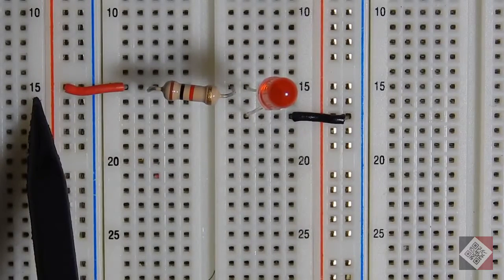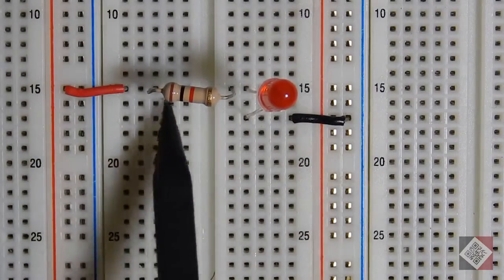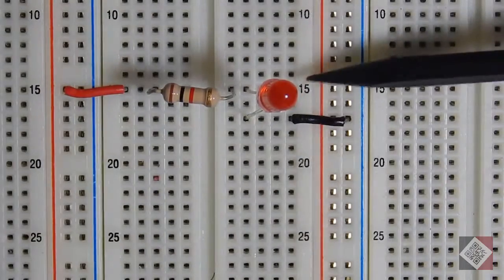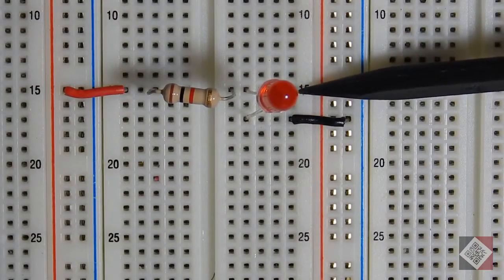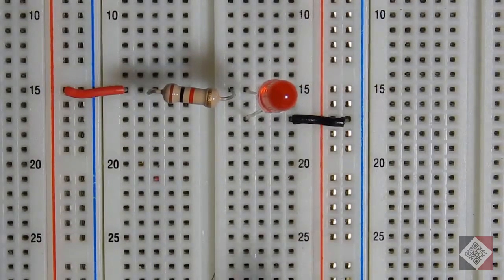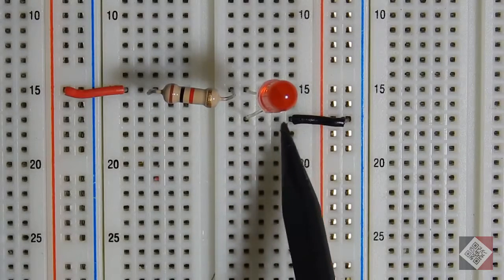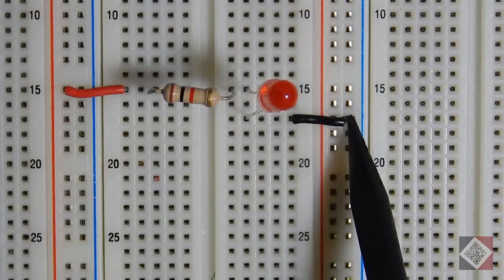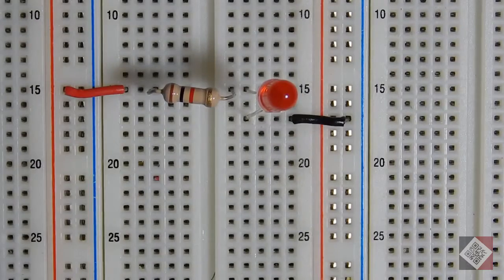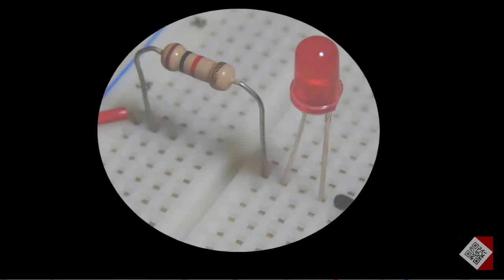As you can see, these components are inserted on row 15. The negative lead and the ground wire are on row 17. If the ground wire and the positive and negative leads of the LED are lined up on the same row, it would not light up when power is applied.